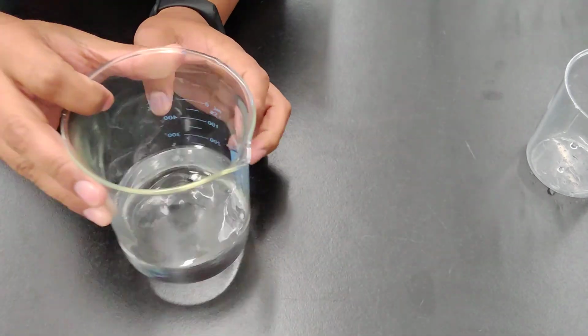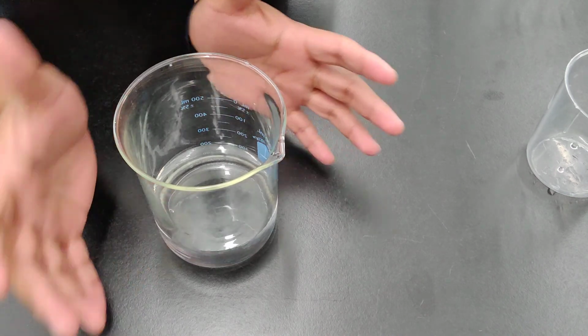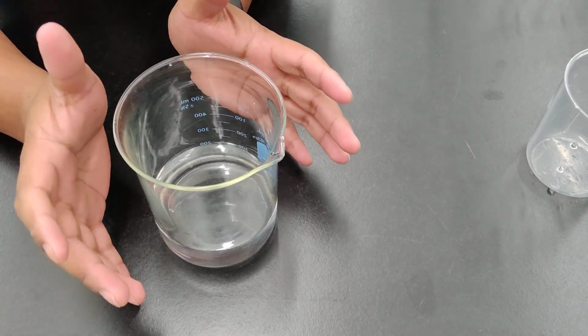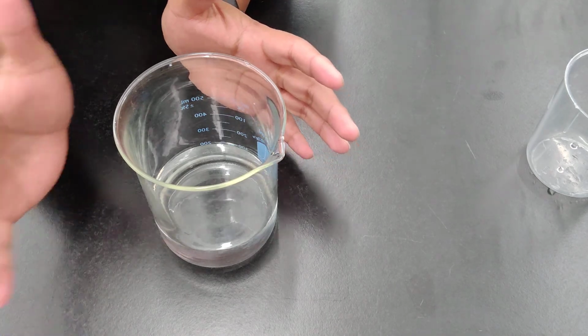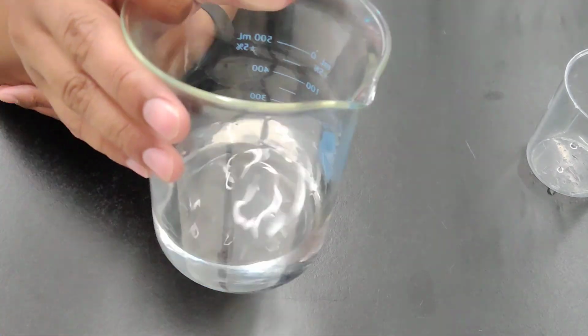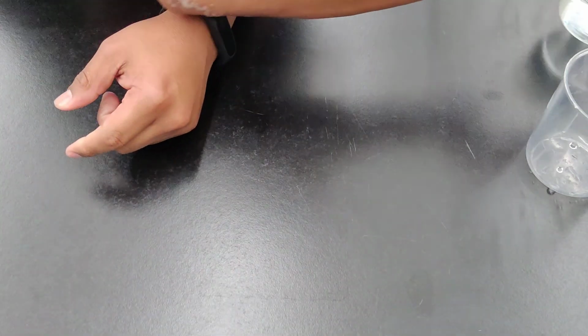Water is a pure substance, and when you have water and you mix it with water, you get water, right? It's like when you multiply 1 times 1, you get 1, which is kind of weird, right? But that's how it is. So there is no mixture here. All right, let me do one more.